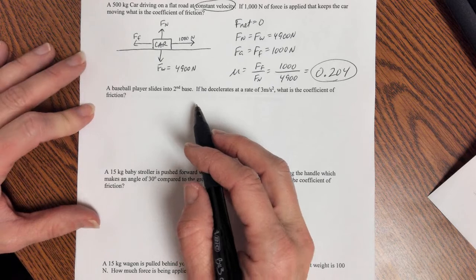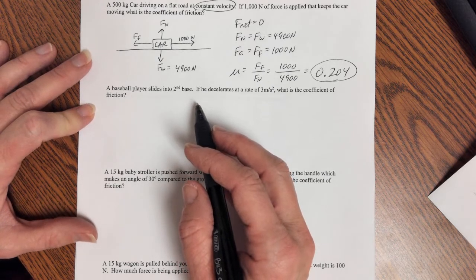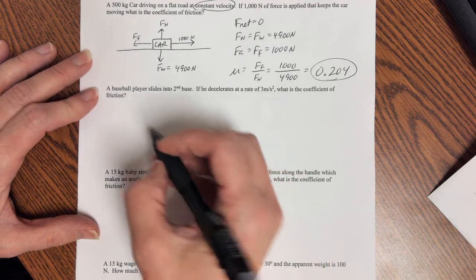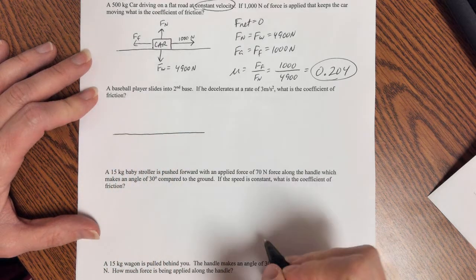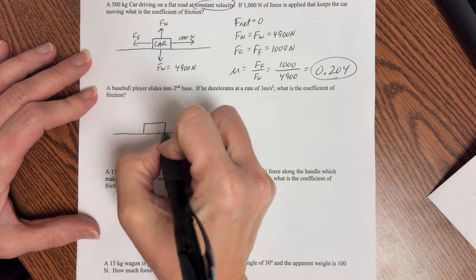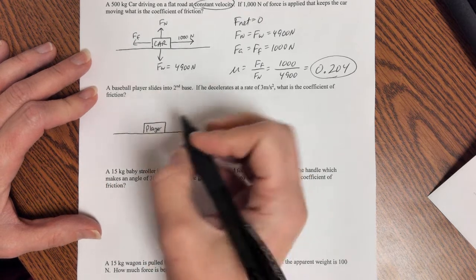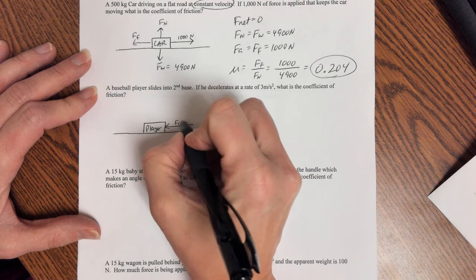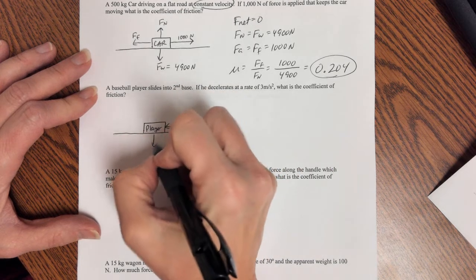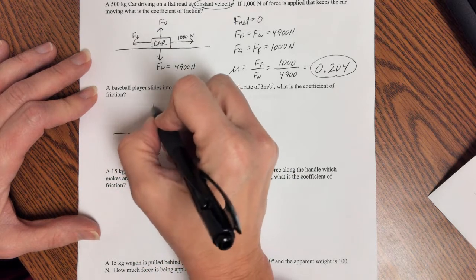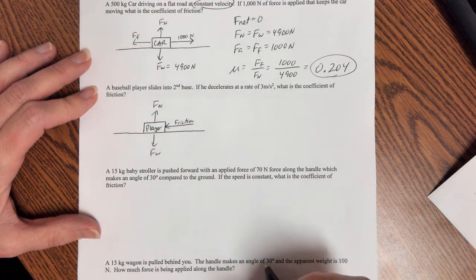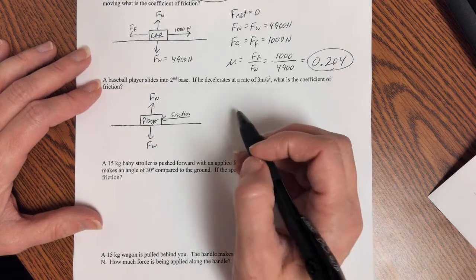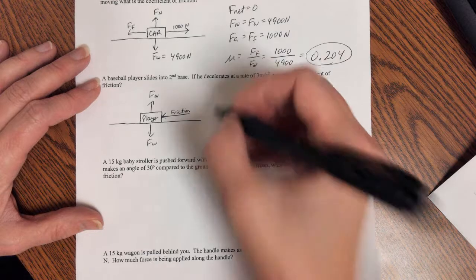Similarly, in this one, we have a baseball player sliding into second base. He slows down because of the friction between him and the field. The field is flat. So here's my player. The only force acting on him along the ground is friction. He has weight, and the ground has to support him this way. We have an acceleration rate. That means he has not got a net force of 0.